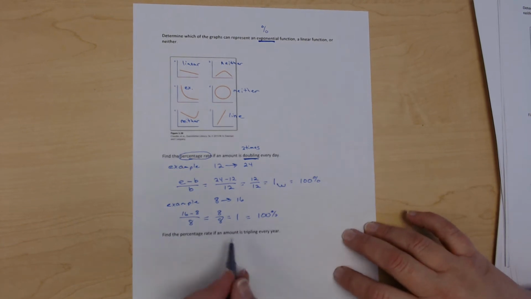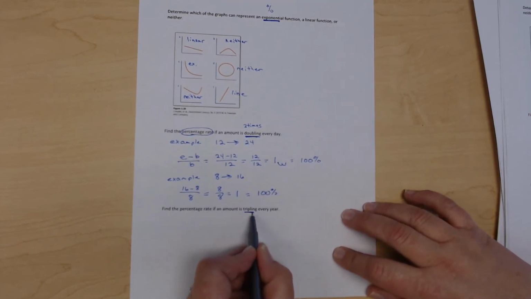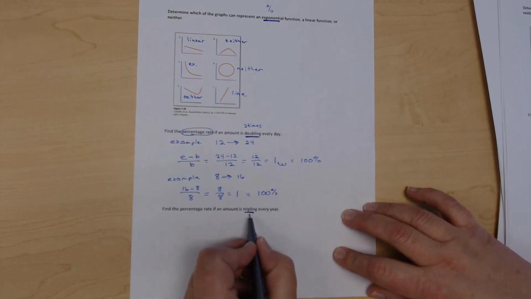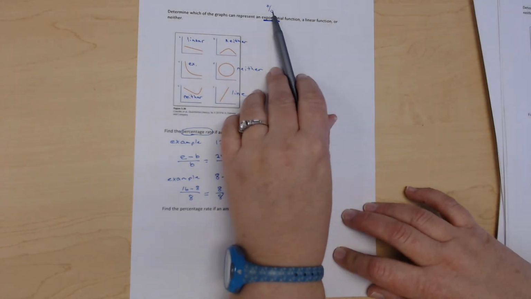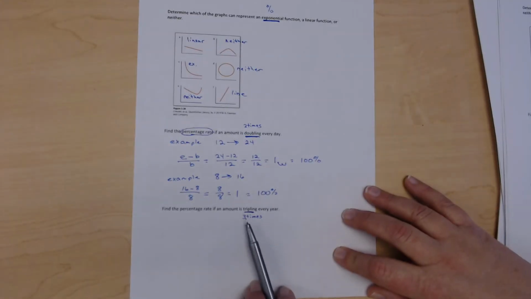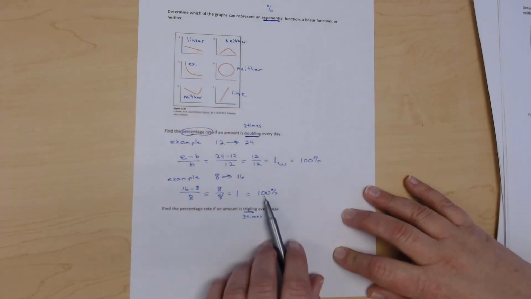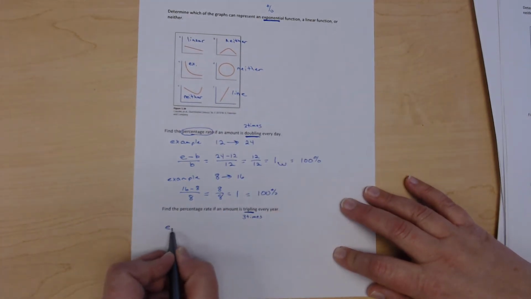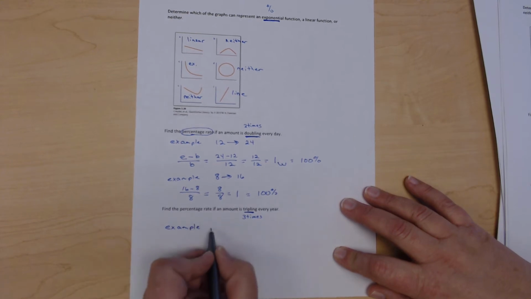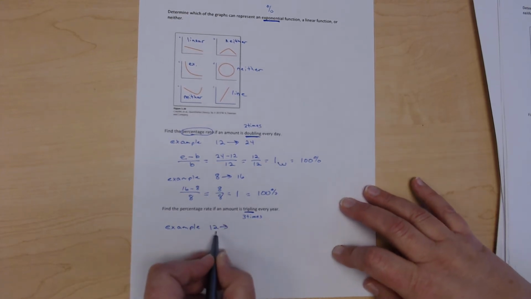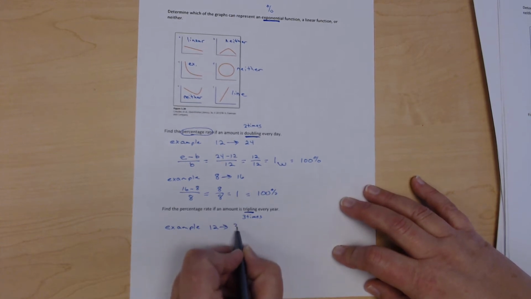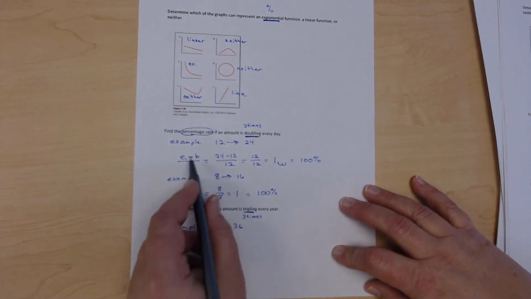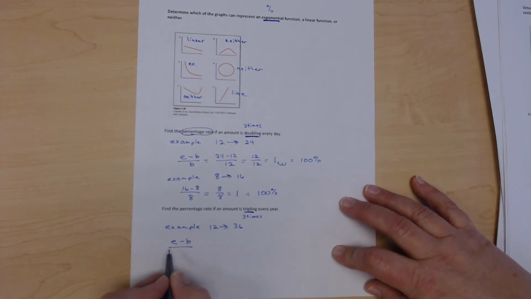Okay. All right, let's take a look at tripling. What do we think tripling is? Tripling is 3 times. But we said that exponential usually deals with a percentage. So with tripling and 3 times, is there a percentage hidden in there? Let's come up with a number. Let's do 12. What is 12 tripled? 12 tripled is 36. All right, so let's use our percentage: end minus beginning divided by beginning. 36 minus 12 divided by 36.